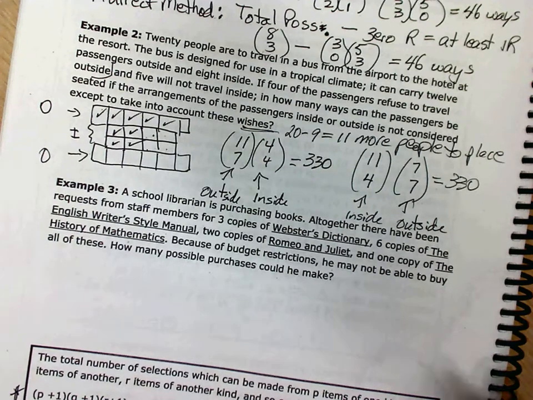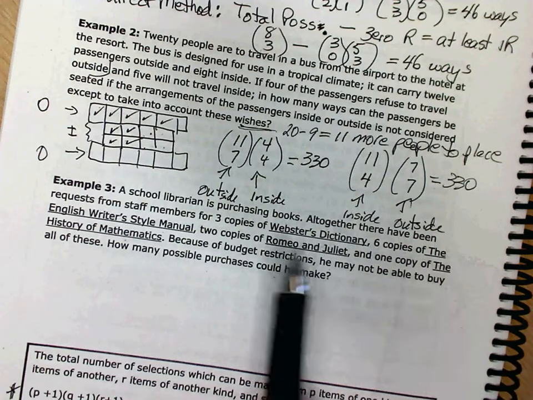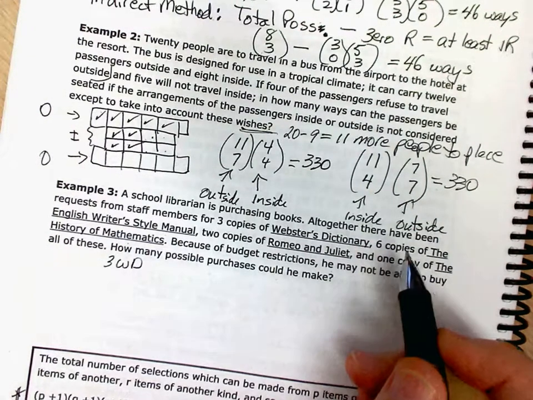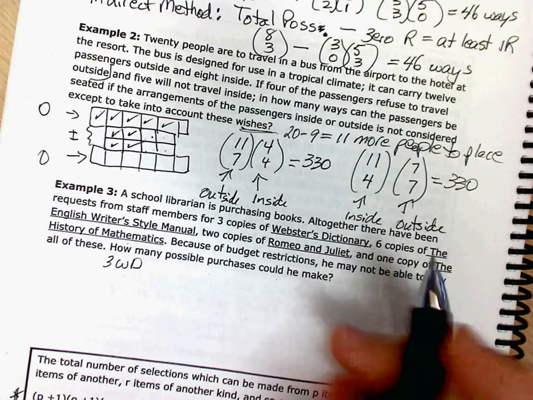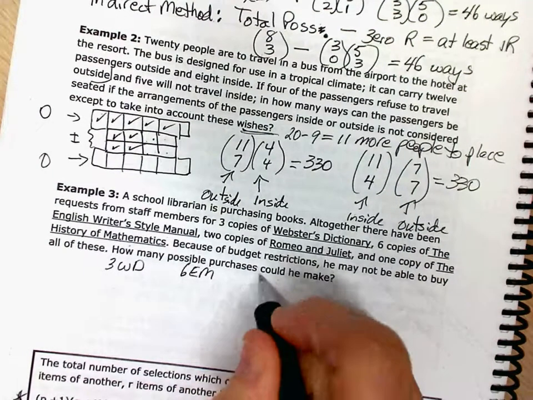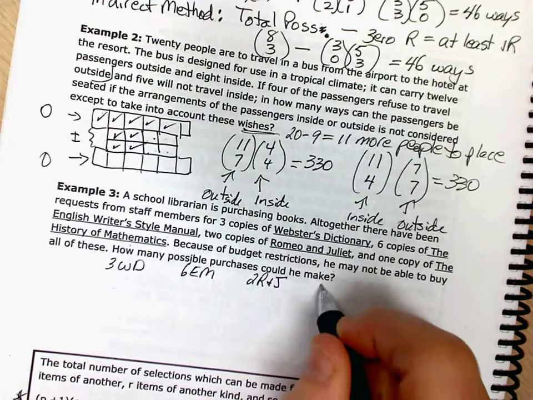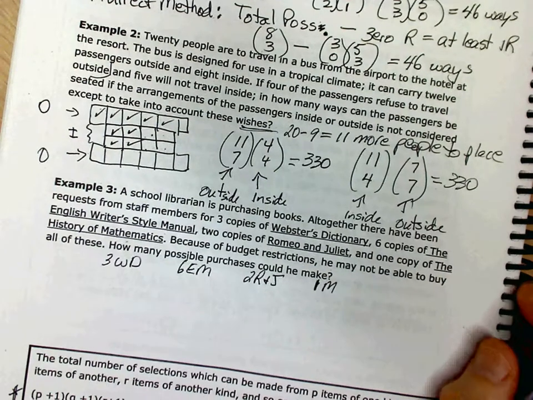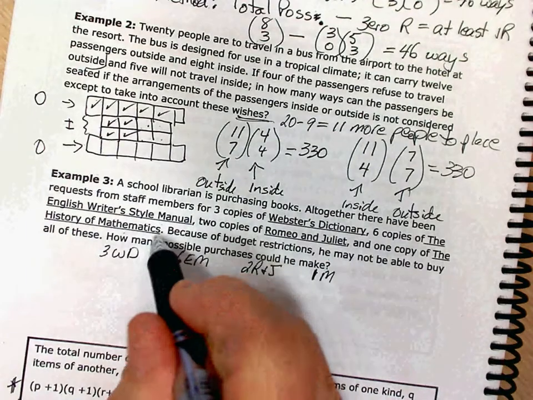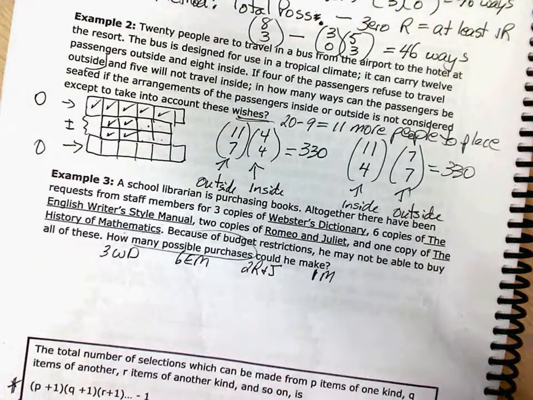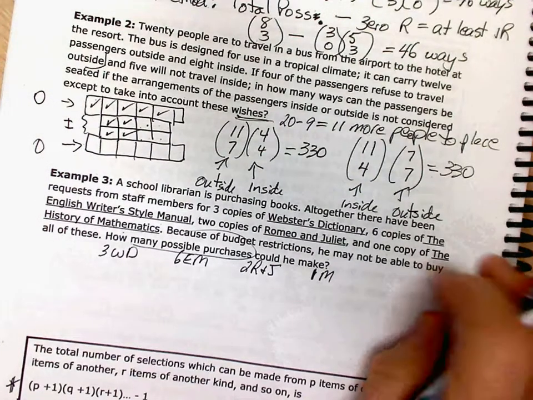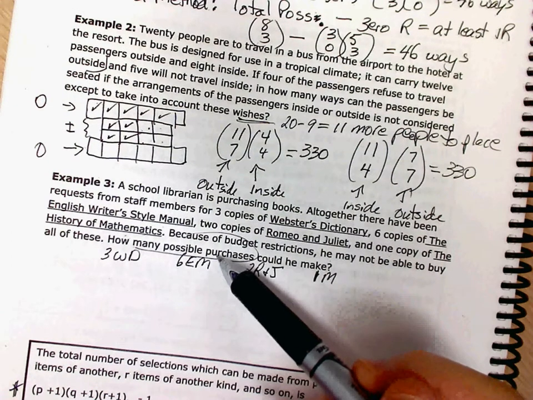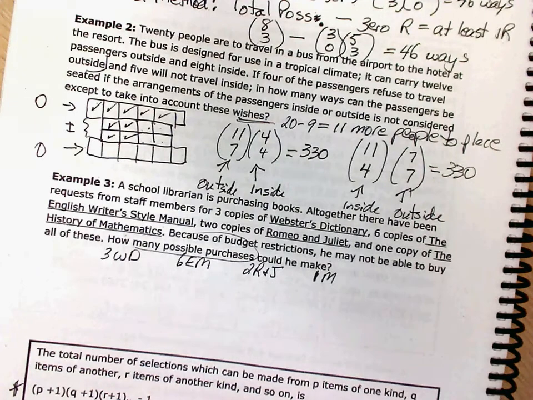Okay. So here we have, there's a demand for 3 copies of Webster's Dictionary, 6 copies of the English manual, 2 copies of Romeo and Juliet, and 1 copy of History of Math. Okay. So notice they're not saying, well, how many ways can he make 3 purchases? Or how many ways can he make 10 purchases? We don't know. There's no specification of how many purchases he's going to make. We're just saying how many possible. We don't know for sure how many he's purchasing.